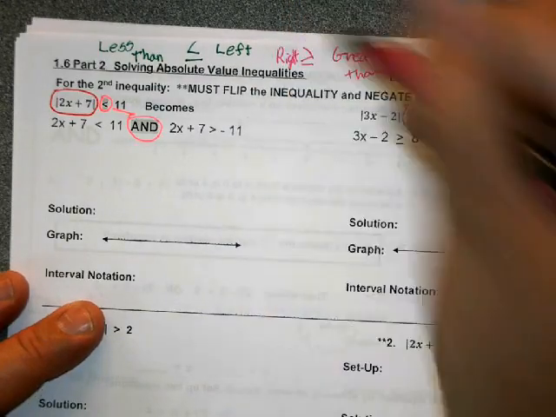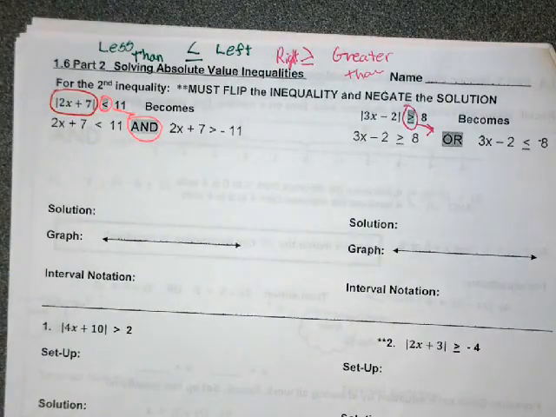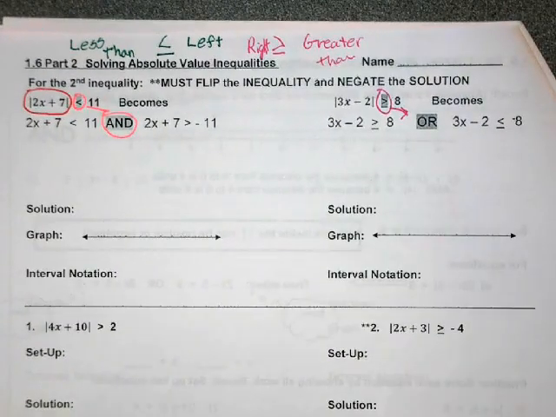Okay? I don't know how your elementary teachers taught it. Yeah, they did the alligator thing when I was a kid.